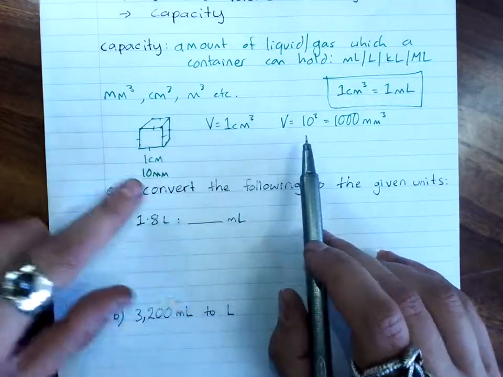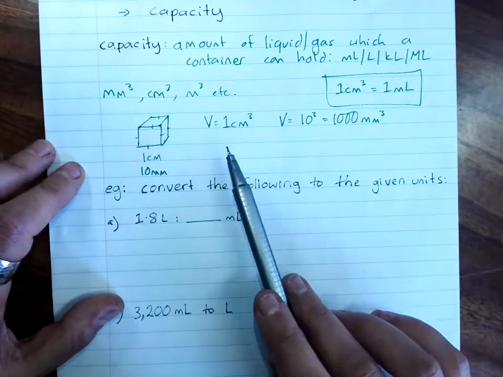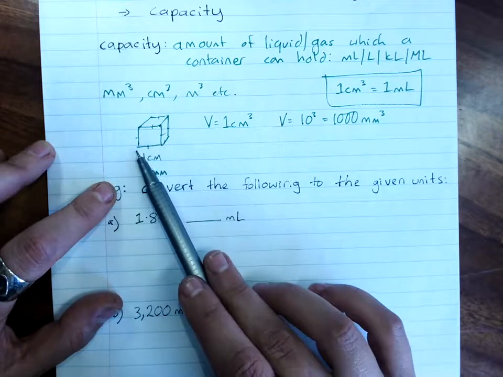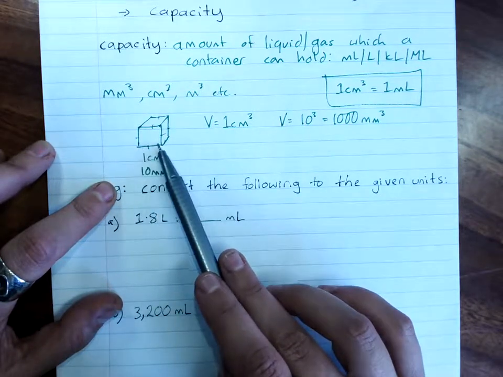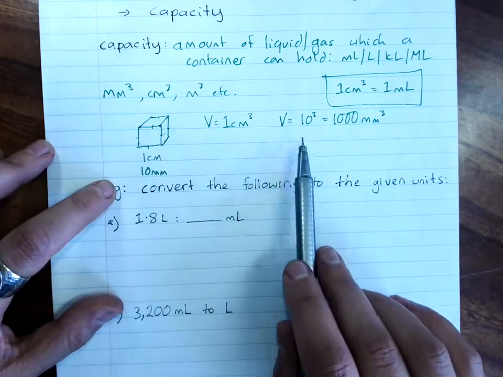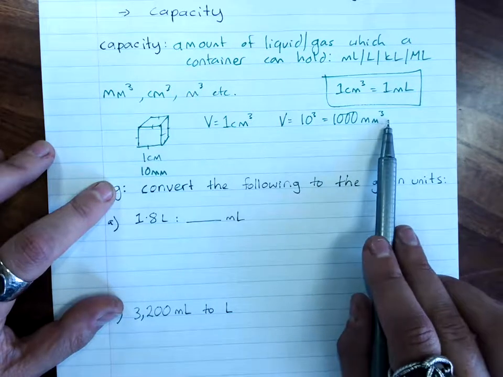What this means is that the volume conversion factor is the length conversion factor cubed, because we had to multiply the length conversion factor by itself 3 times to get the volume. So 1 centimetre cubed is 10 cubed millimetres cubed.